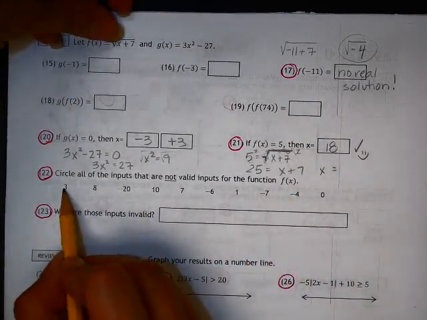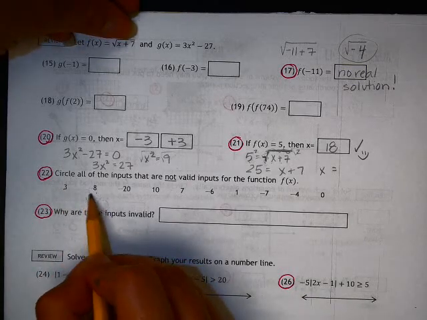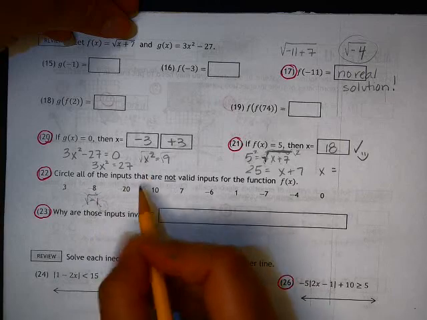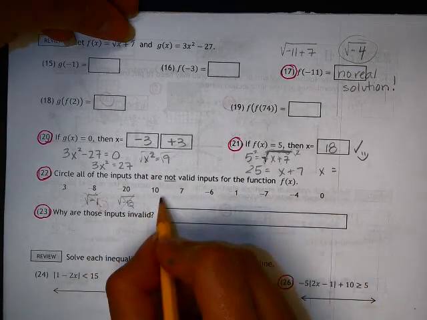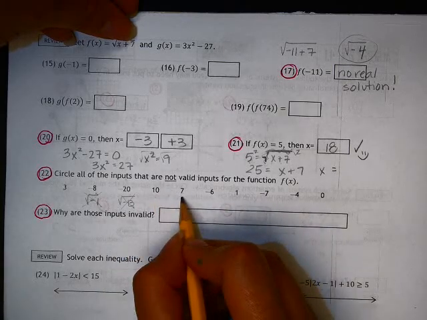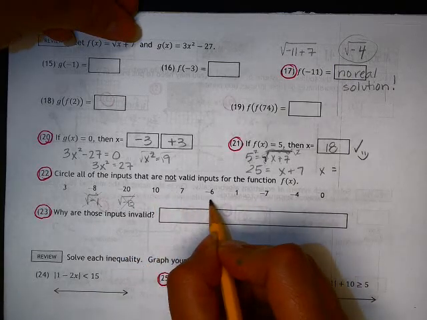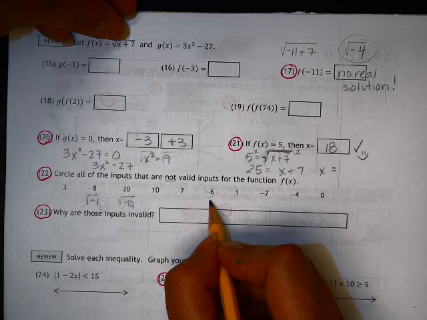So if I plug in a 3, that's fine. I get root 10. Here is root negative 1. That's a problem. Here is root negative 13. That's a problem. Why? You can't have a negative under there. Here's root 17, root 14, root 1. So that works. It's not just that the negatives don't work. You just can't have a negative when you're done.